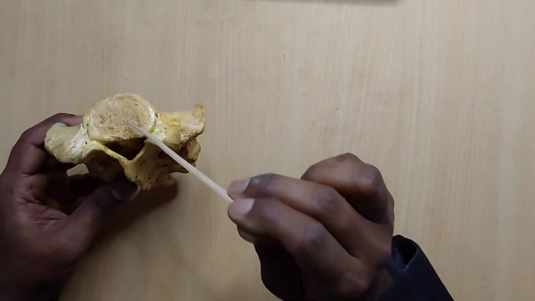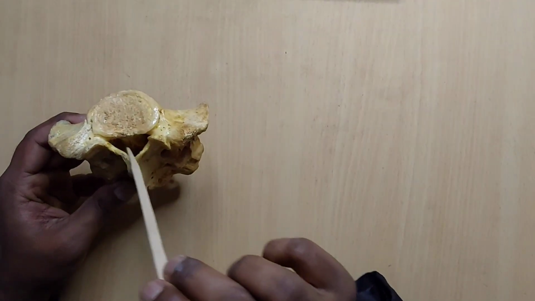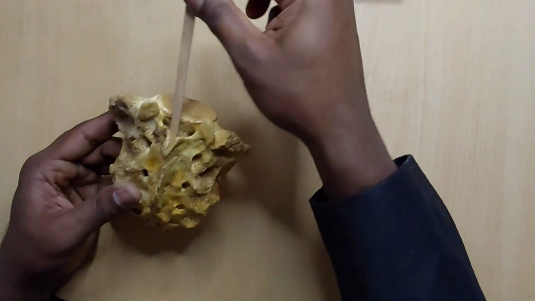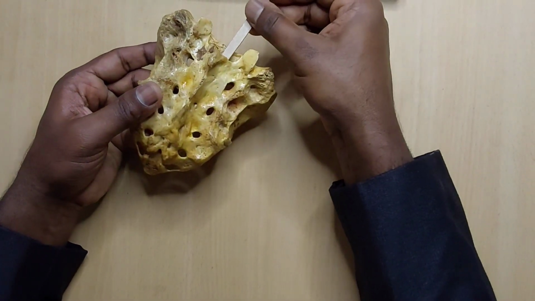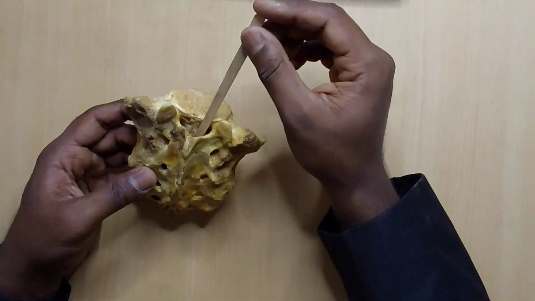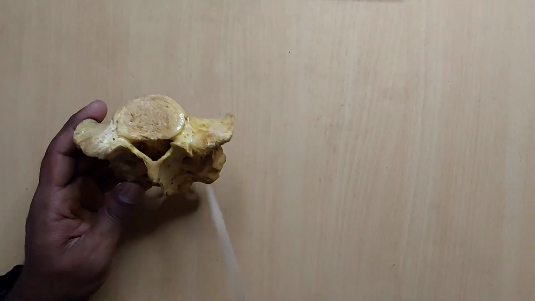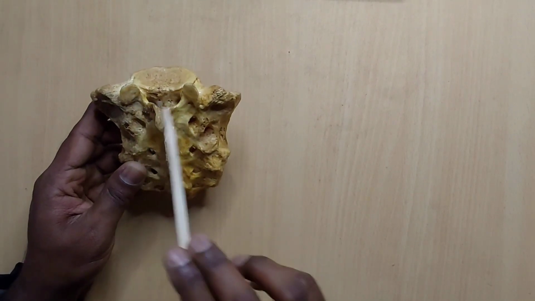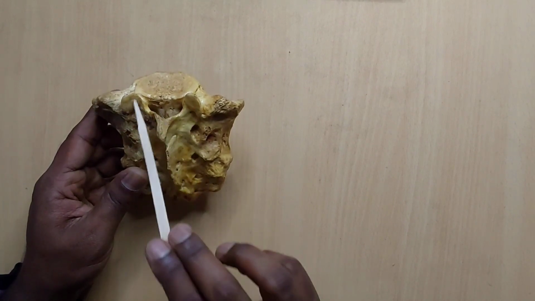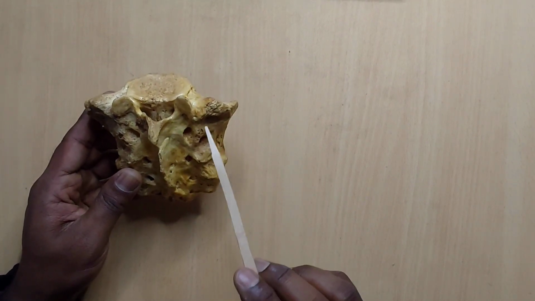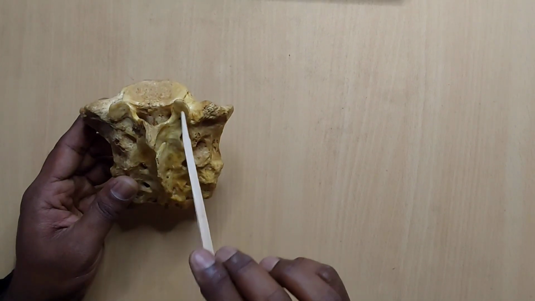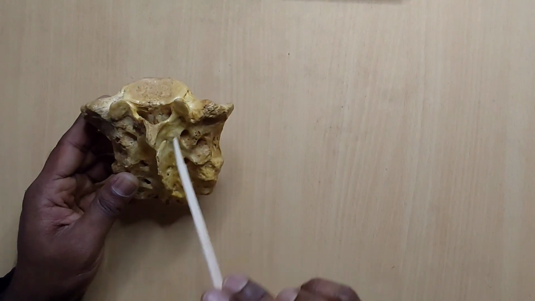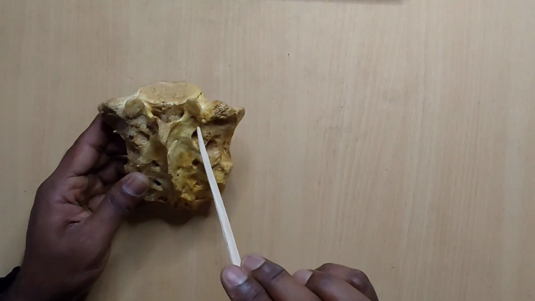Now, behind the body of this S1, you can see there is a triangular vertebral foramen. This vertebral foramen of the sacrum fuses to form a canal over here. This canal is the sacral canal. What are the other structures which are visible on the base of the sacrum? You can see posteriorly there are two large projections. They are the superior articular processes. The vertebra has got superior articular process and inferior articular process. The superior articular process of S1 articulates with the inferior articular process of the fifth lumbar vertebra, L5.